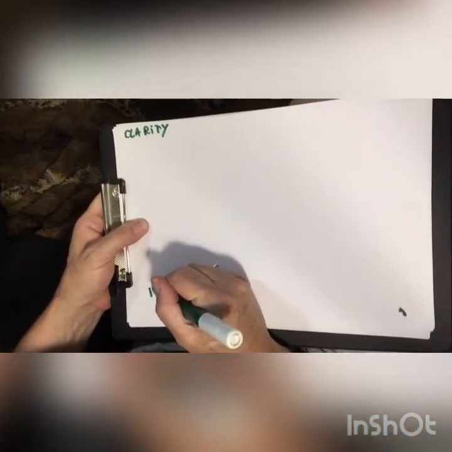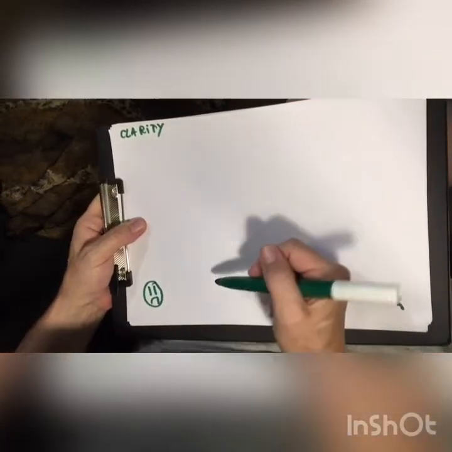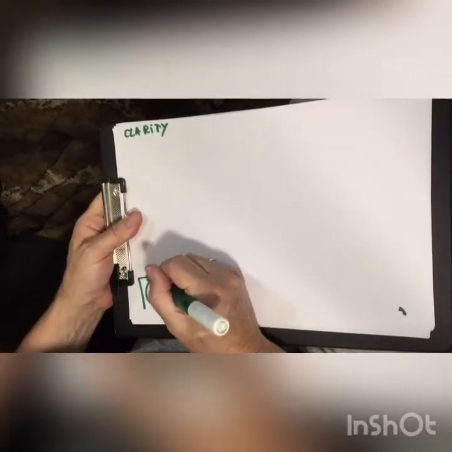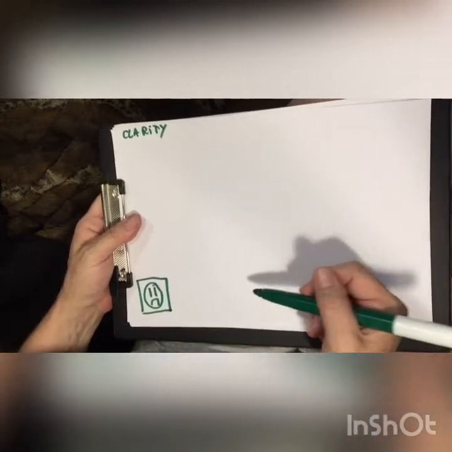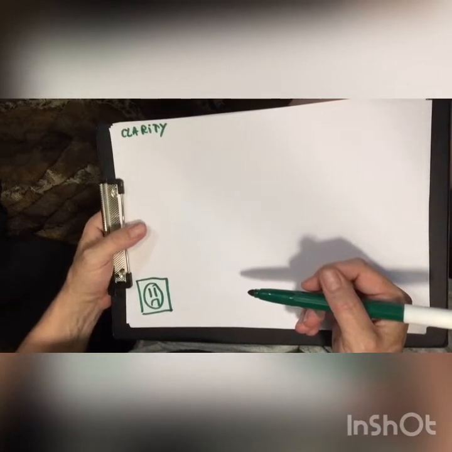At the bottom, we draw a frowny face that has some walls around it. The walls around it represent our limits.